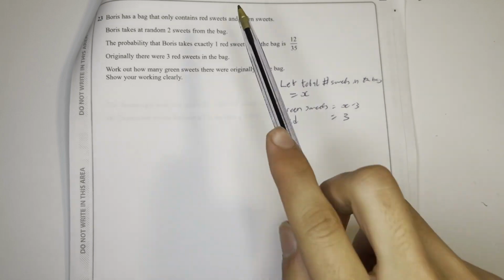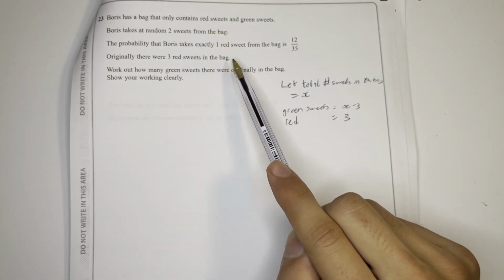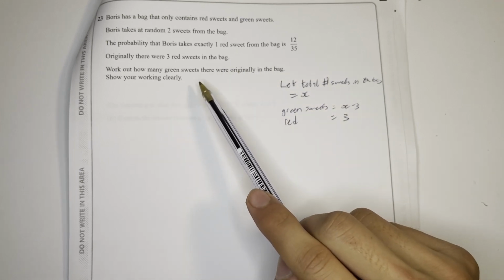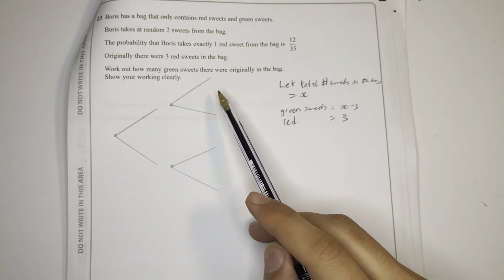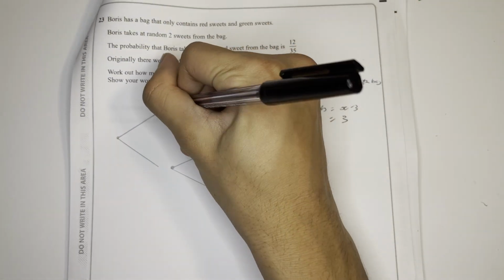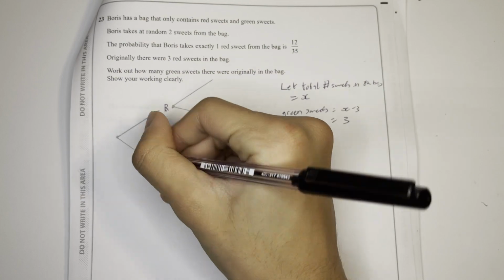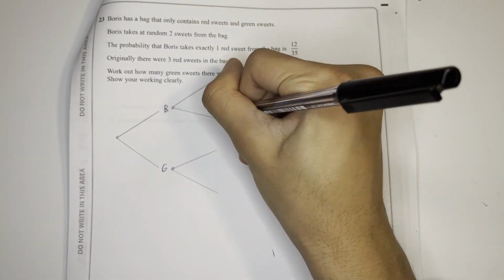Usually when it comes to any question where we're asked to take choices or take things from anything, it's meant to be a tree diagram question with multiple branches. So we'll draw that out. This tree diagram represents the choices that Boris will take when he takes 1 sweet from the bag first and then another sweet. The 2 options he has are a red sweet or a green sweet in the first choice, and in the second choice, a red sweet or a green sweet.